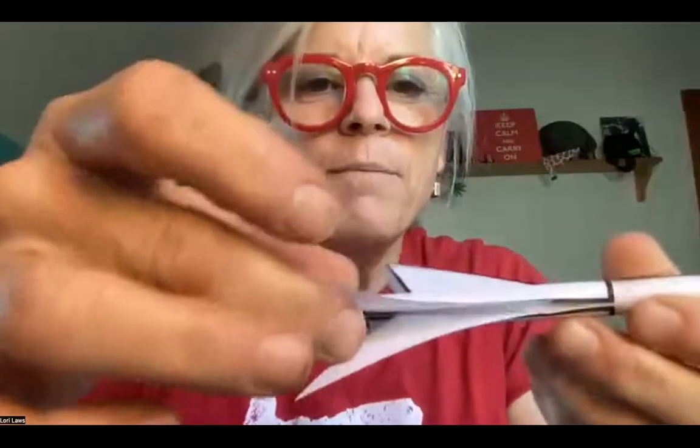So now you should have them on top of each other like that. So there's one on the top and one on the bottom. Give it a slap.